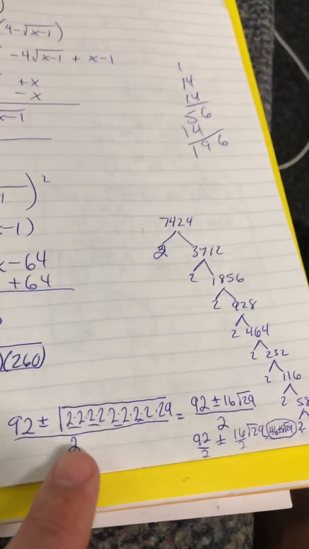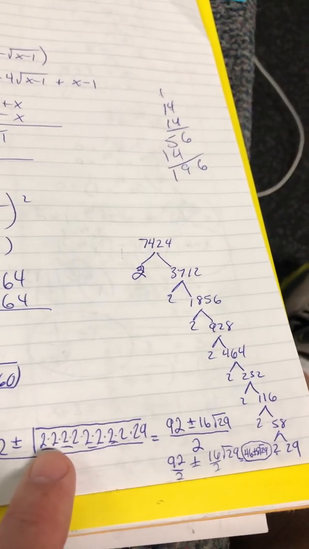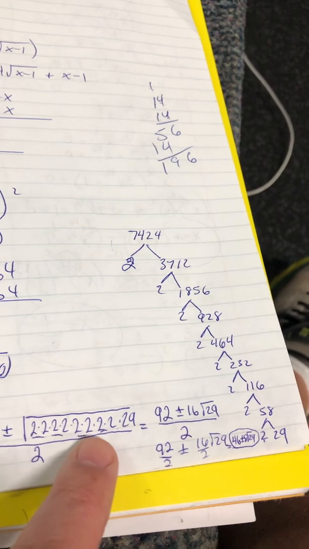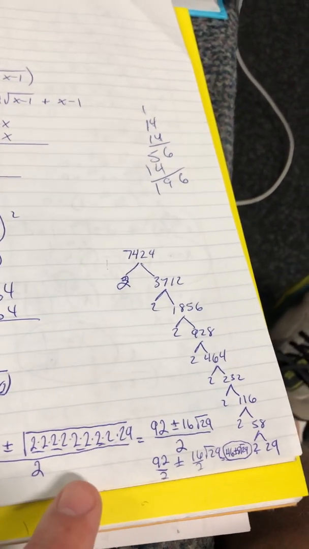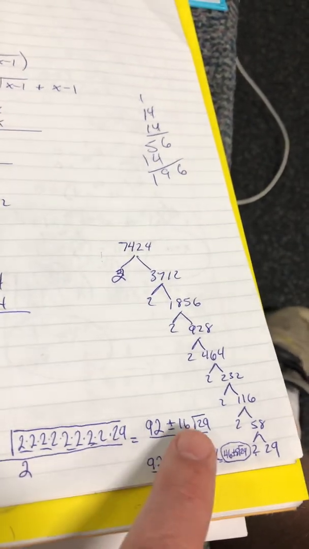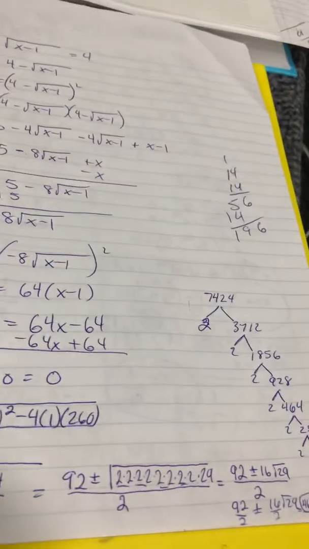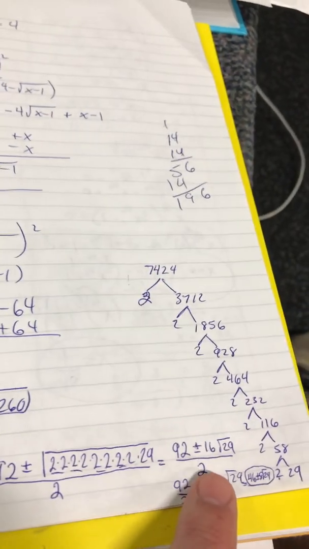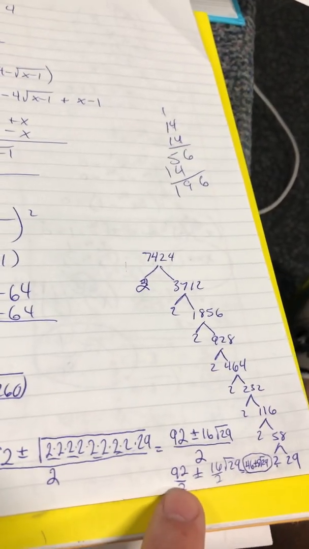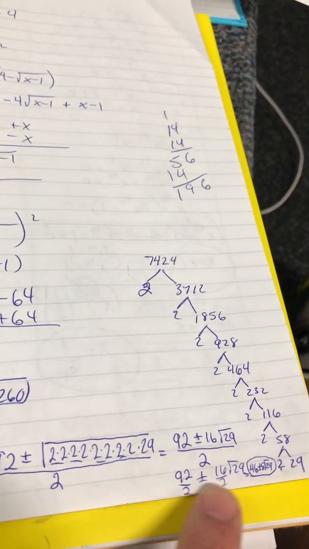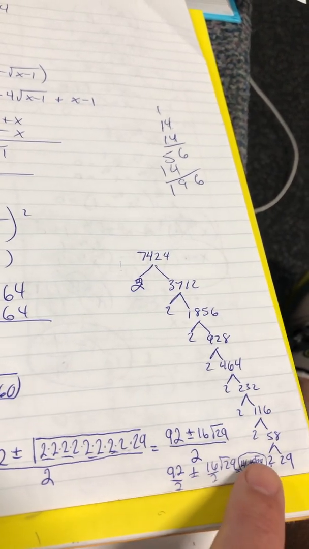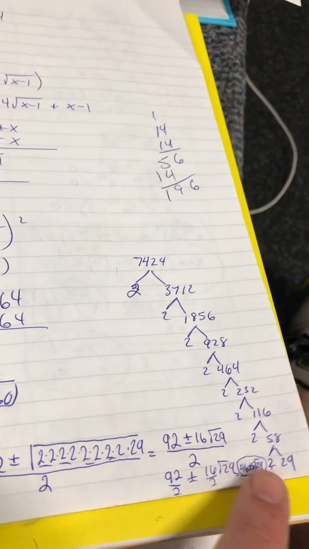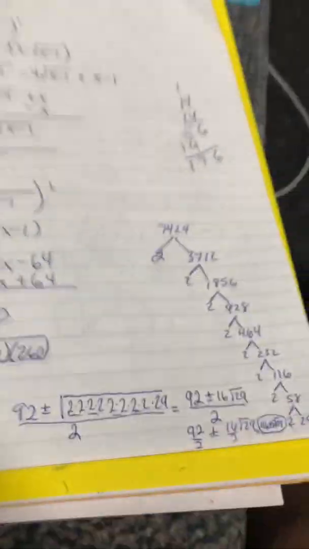So remember, the square root's looking for pairs of 2. So I have a 2, I have a 2, I have a 2, and I have a 2. For every one of those groups of 2, one 2 comes out. So I have 2 to the 4th power, which is 16. I still have the 92 and the 2. That's a common denominator, so it belongs to the 92 and it belongs to the 16. 92 divided by 2 is 46. 16 divided by 2 is 8. So you have 46 plus or minus 8 square root of 29. All right.